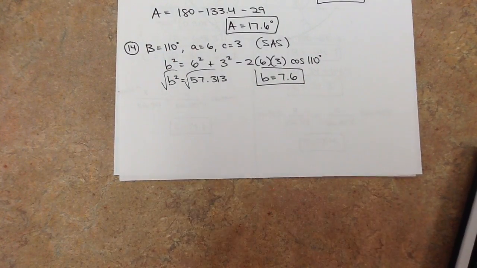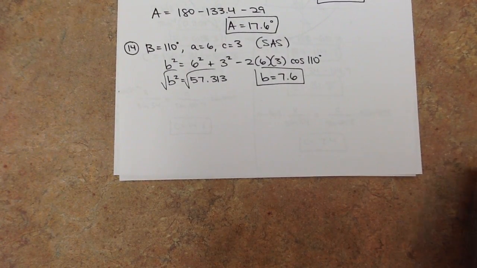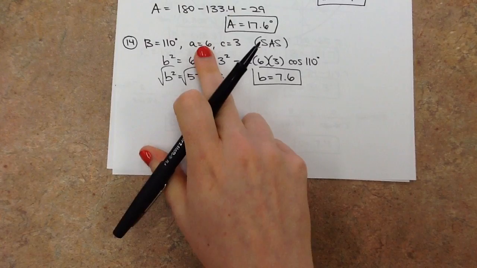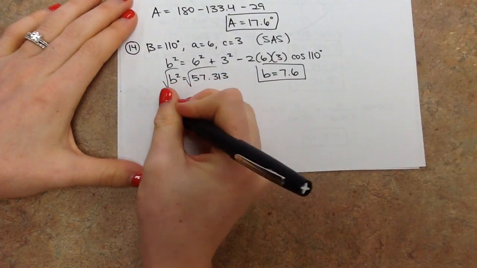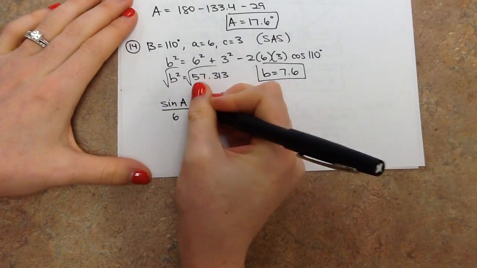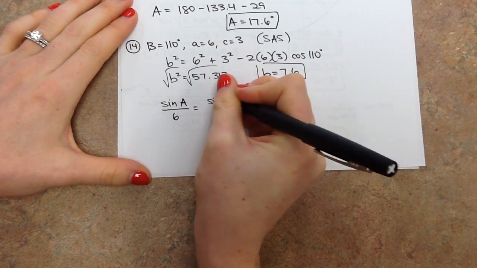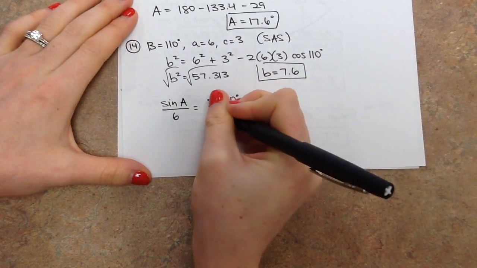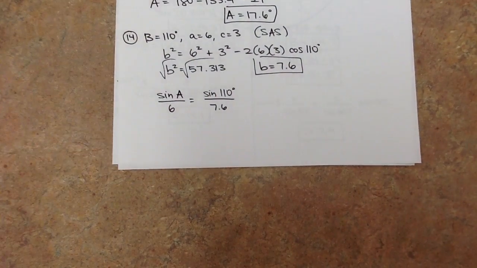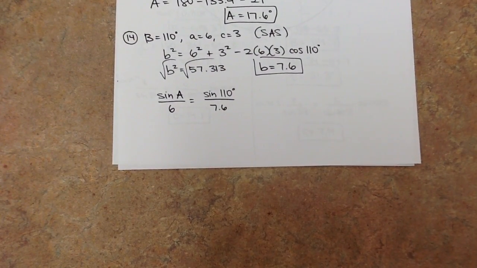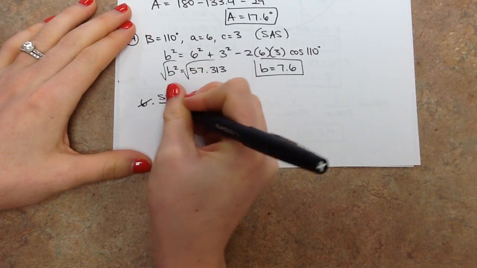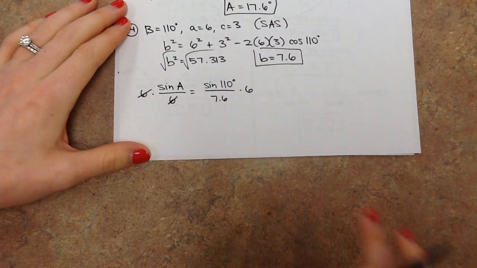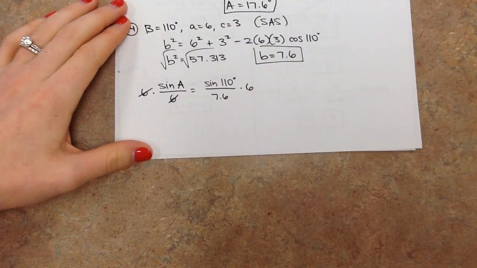And as soon as you have a pair, you can use the law of sines, just like we did in the previous problem. So let's find angle A first. So sine of angle A, which we don't know, over little a, equals the sine of angle B over little b. Okay, so we do that, we're going to be able to get angle A by itself. So start by multiplying both sides by 6. This will cancel out.